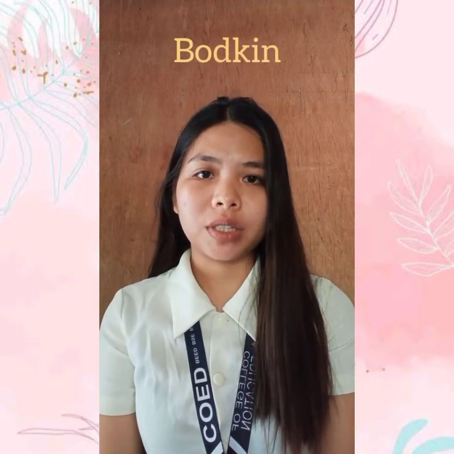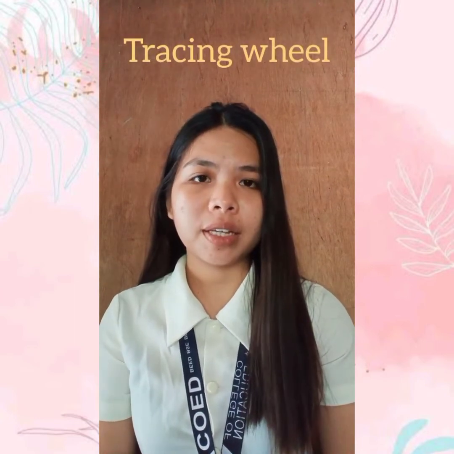Next is the bodkin. A bodkin is used to pull cord, elastic, ribbon or other materials through narrow channels or casings such as a waistband or the edge of a hood. Tracing wheel. It is used to transfer markings from sewing patterns onto fabric with or without the use of tracing paper and can be used to make slotted perforations.